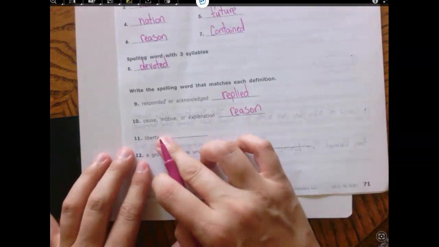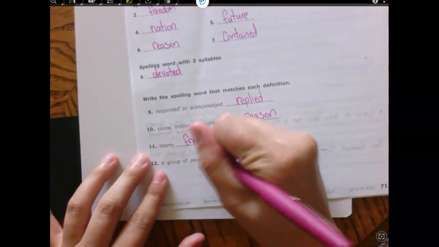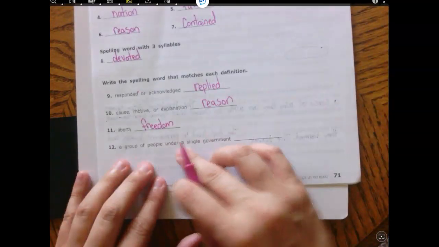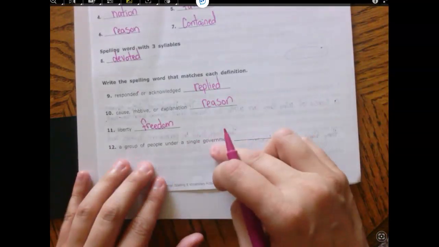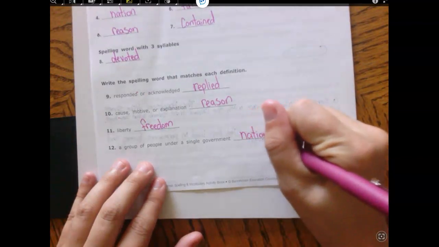Liberty is also known as freedom. And a group of people that live under a single government is a nation. Okay, let's go ahead and take a look at the comma side.